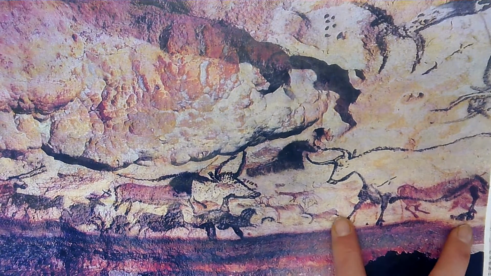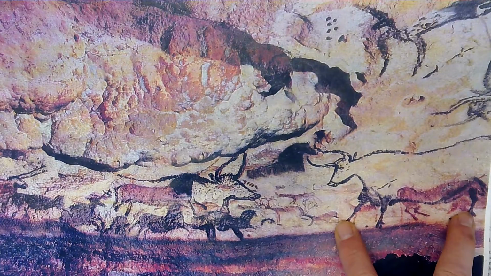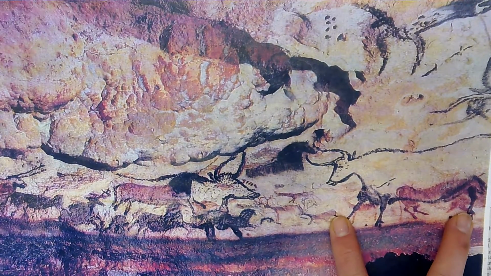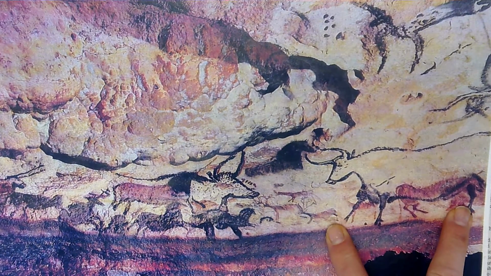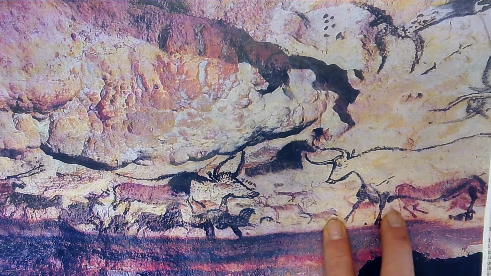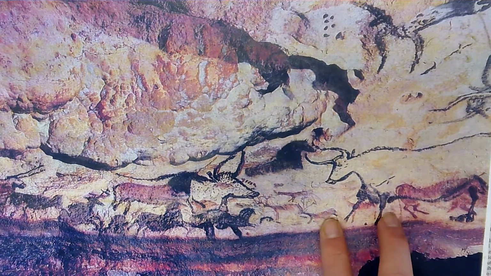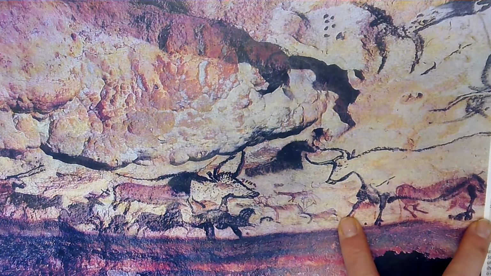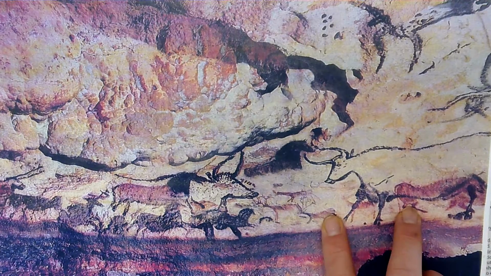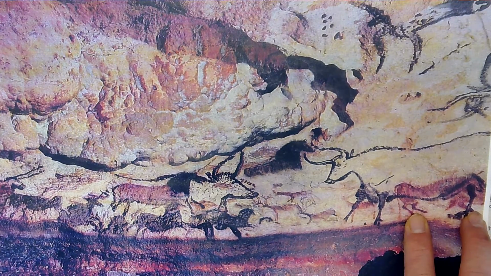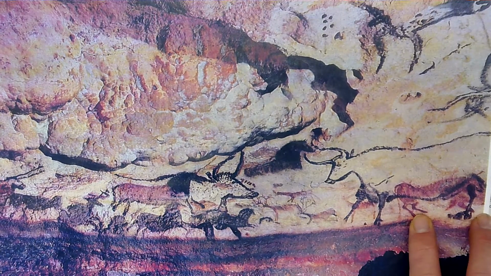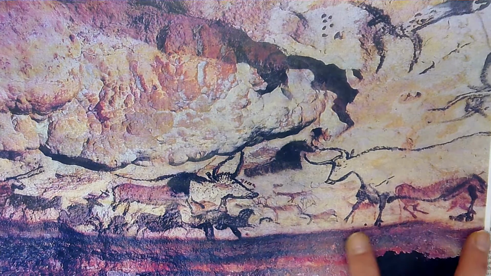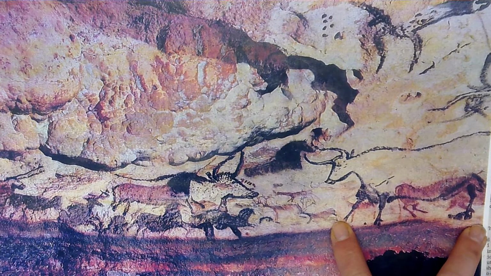But just to give you an idea, this image here was about 11 and a half feet long. So that's about three fourth graders laid in a line, long in length, right? Or maybe two adults laid in a line from head to toe. That's how large these figures were in this cave.